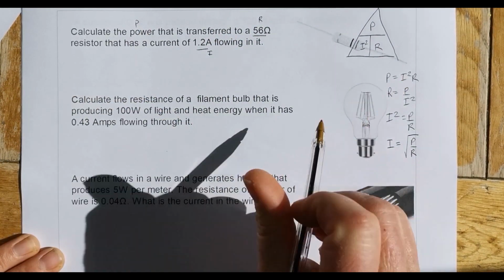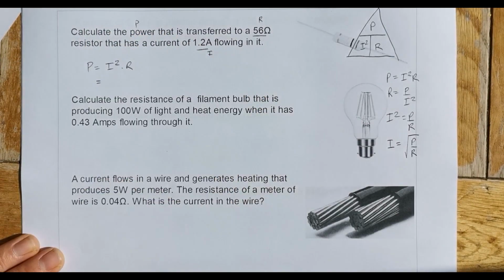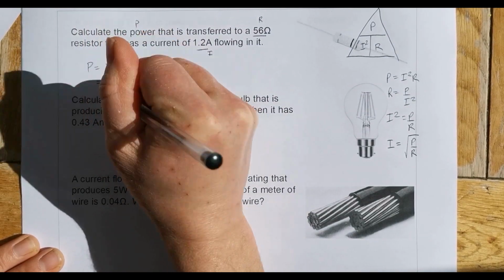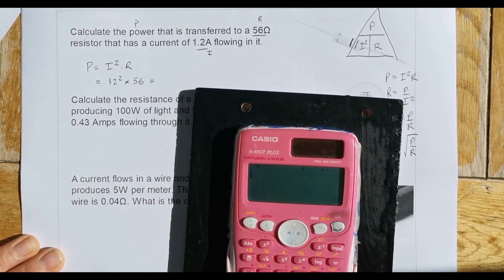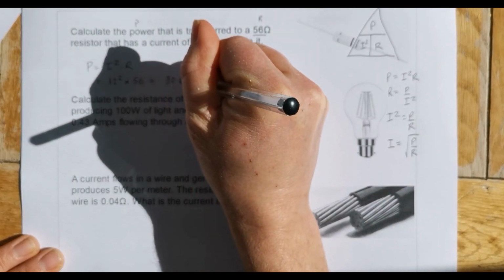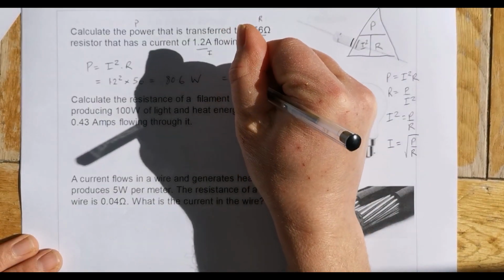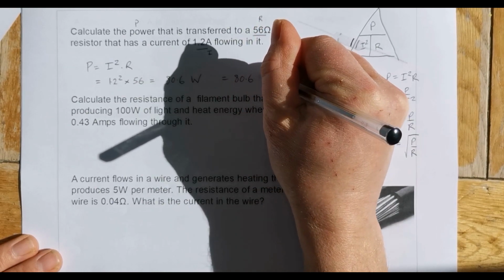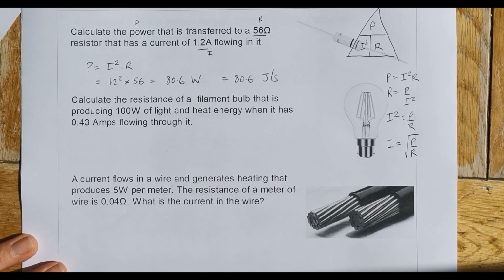So the obvious one is P equals I squared R. 1.2 squared times 56 is 80.6 watts. So that just means joules per second again. It's just a different way of getting there. It still means power exactly the same.